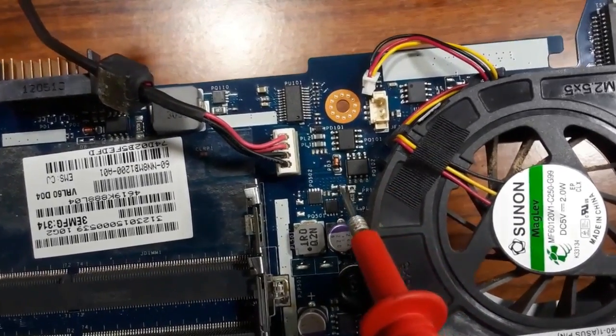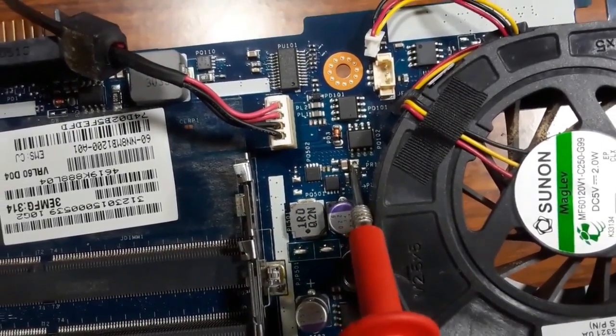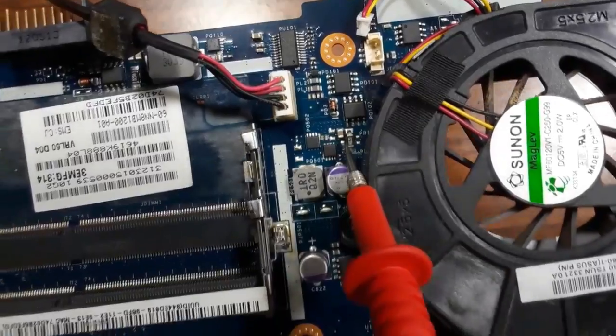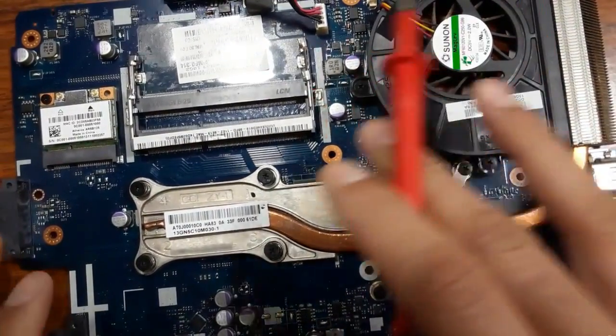this MOSFET and then goes to this resistor. This is current sense resistor. And then from here, the 20 volt will be distributed to the whole motherboard.